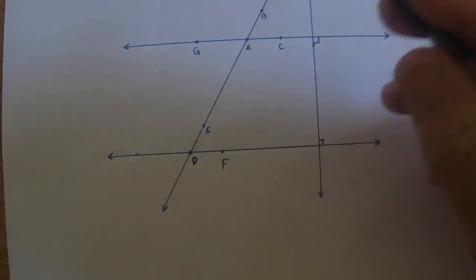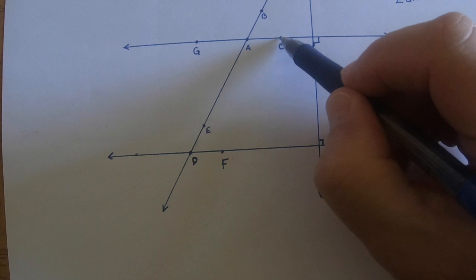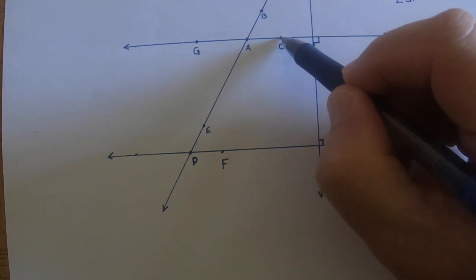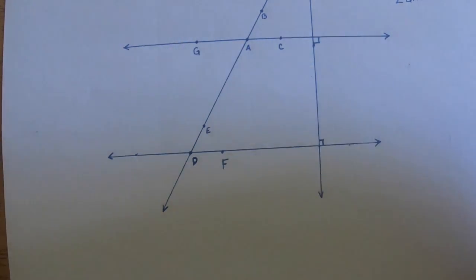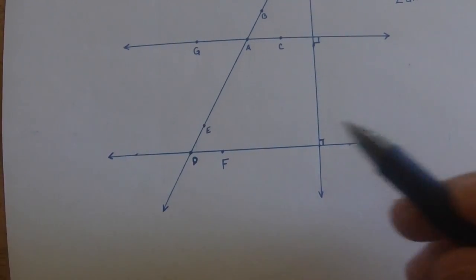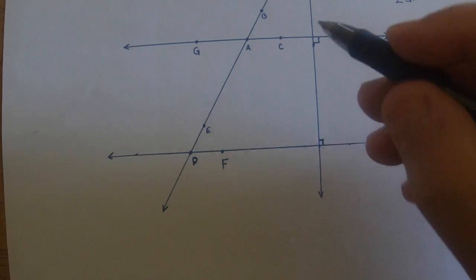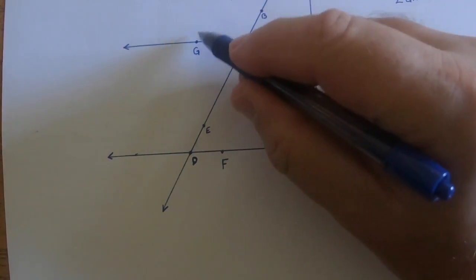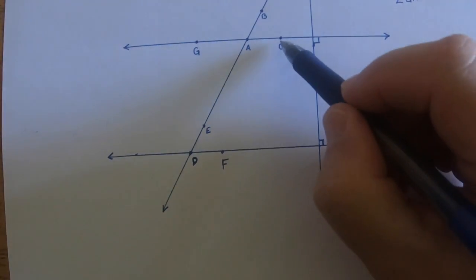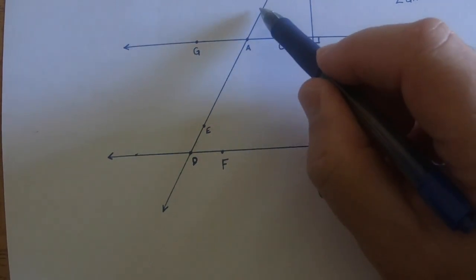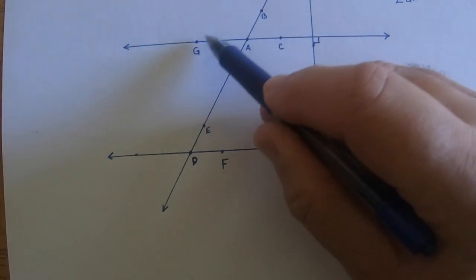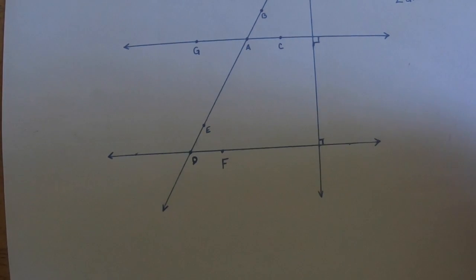Well, we know that if we measure from point C all the way to point G, that's called a straight angle, otherwise known as a straight line, and it has 180 degrees. So if this is 180 degrees and this is 60 degrees, what does that make this angle here? Exactly.